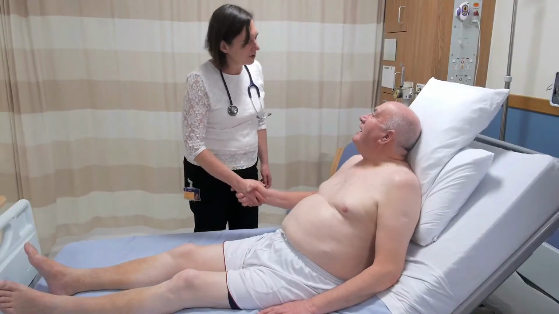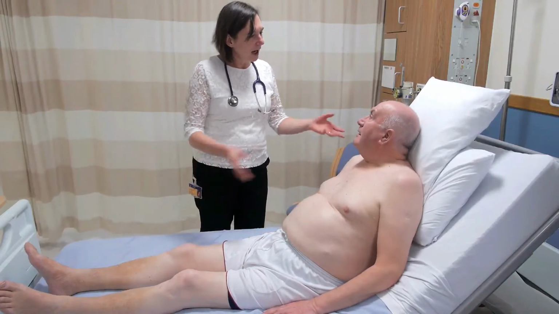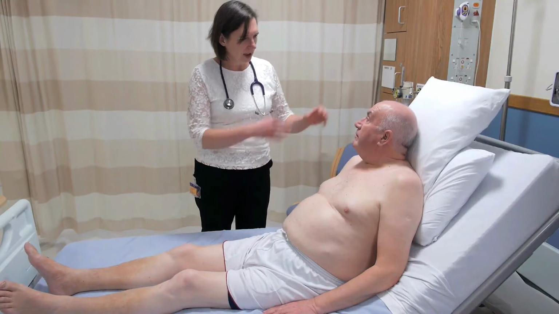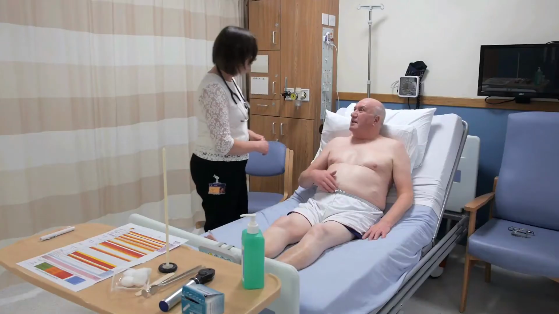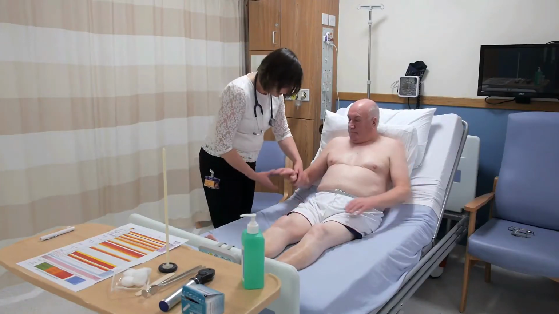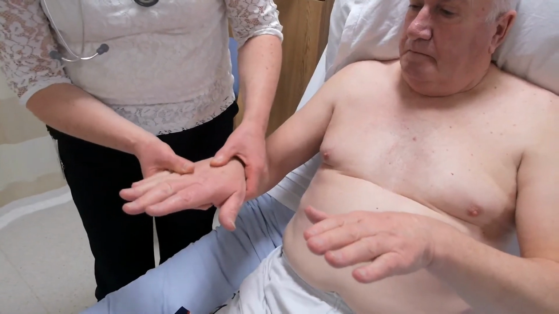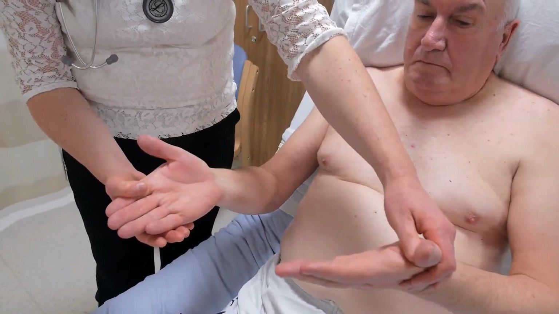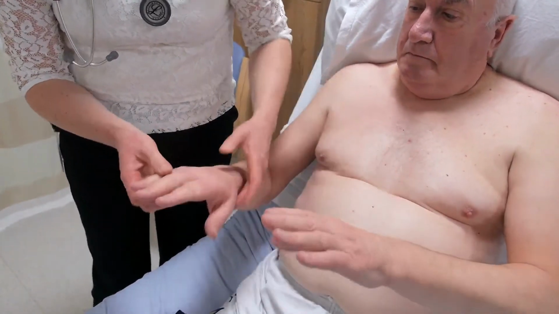Introduce yourself to the patient, check their ID, explain to them what you're going to do, and gain their consent before proceeding on to the examination. Start off with a general examination, looking at the hands for any sign of clubbing, Dupuytren's contracture, any nail changes, any palmar erythema.